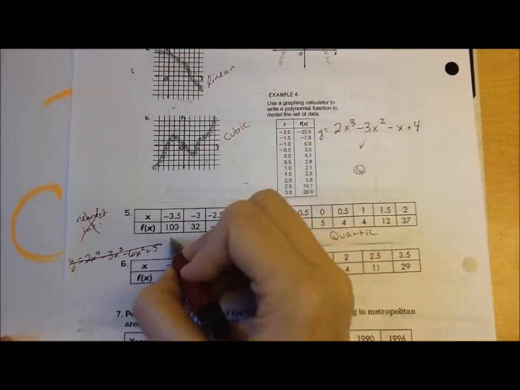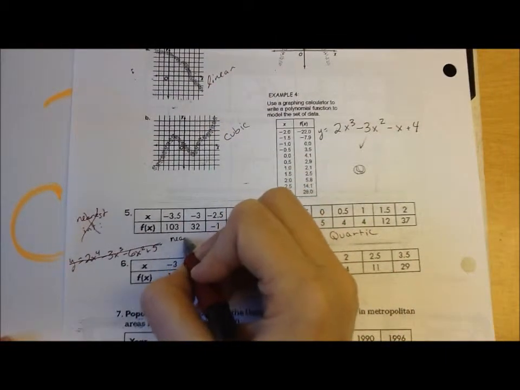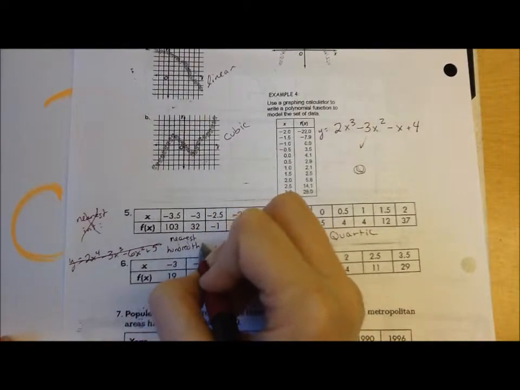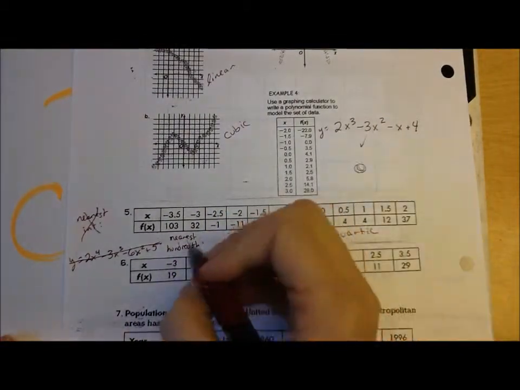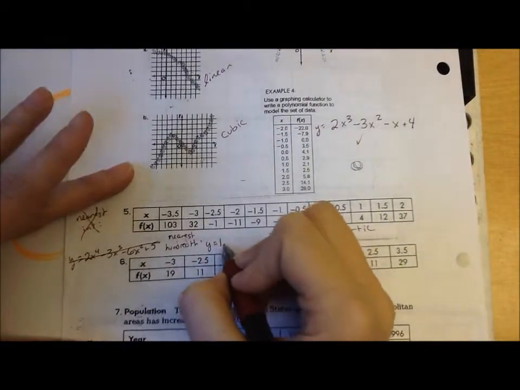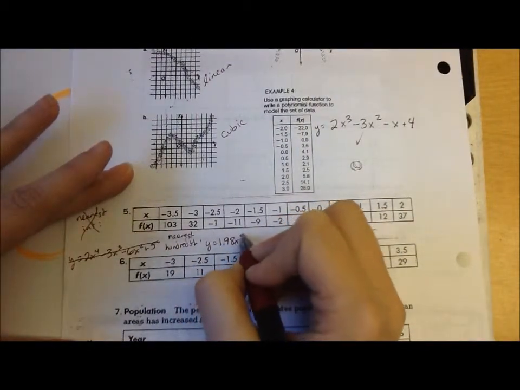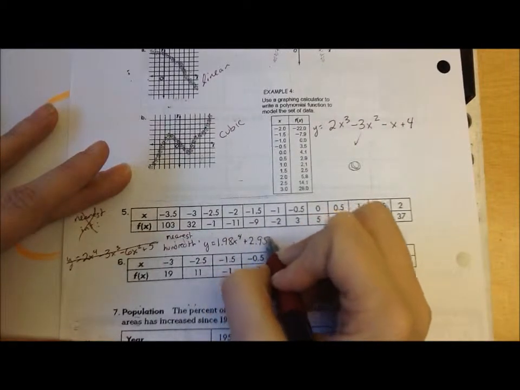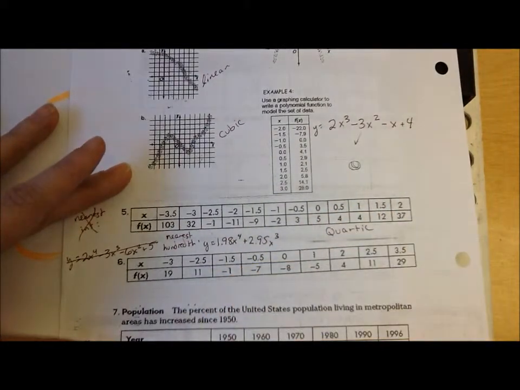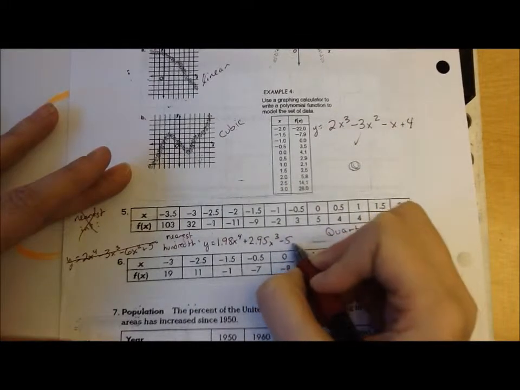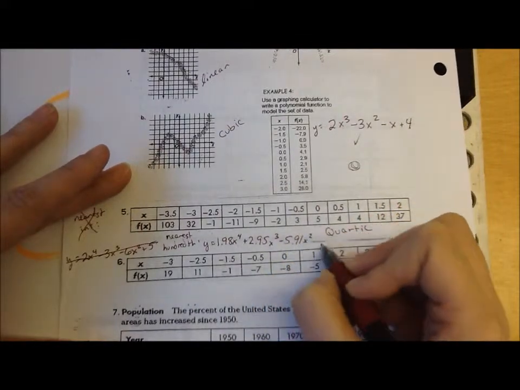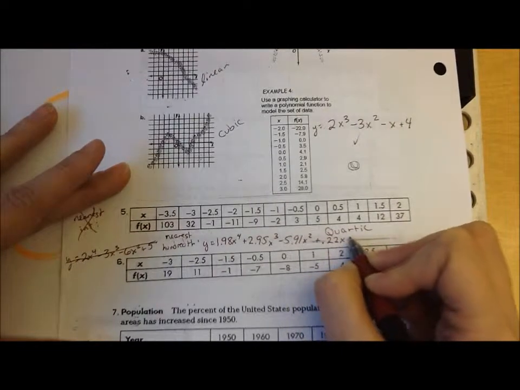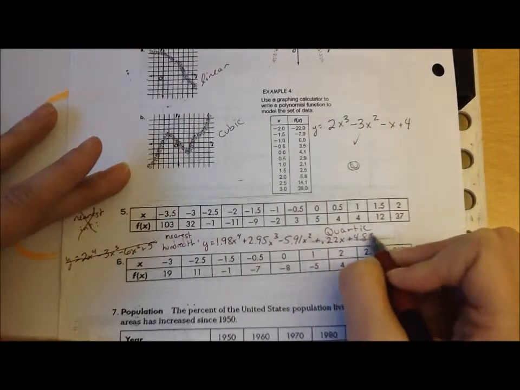So, to the nearest hundredth, this will be y equals 1.98x to the fourth plus 2.95x to the third minus 5.91x squared plus 0.22x plus 4.89.